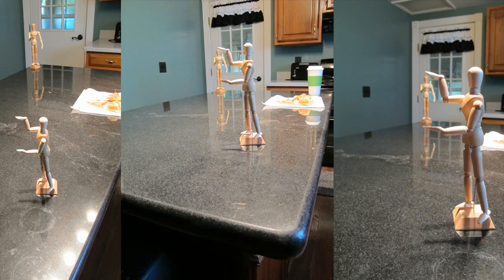So the far left is just a wide angle shot of everything. So that's just a snapshot. Boom, here it is. No real creativeness to it. Just here's what I see. Here's what the camera sees. Merry Christmas, okay? The middle picture is where we start getting a little more creative.